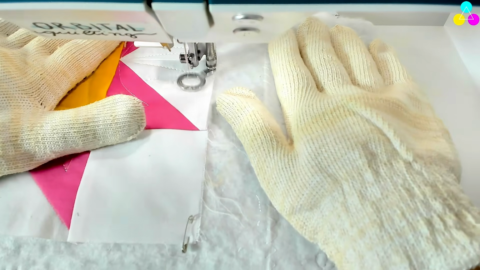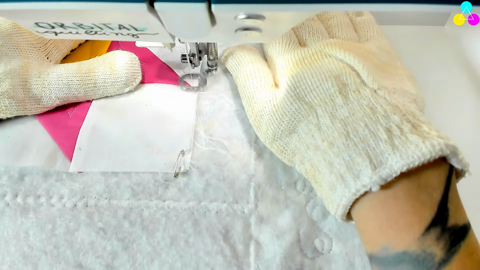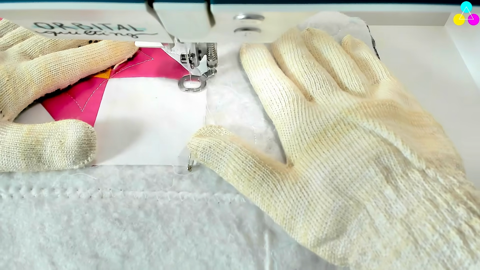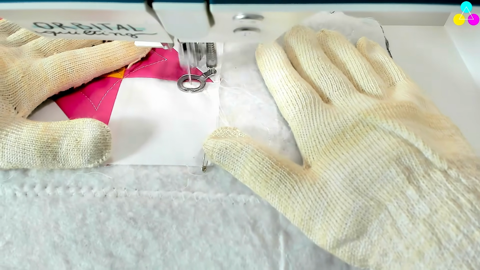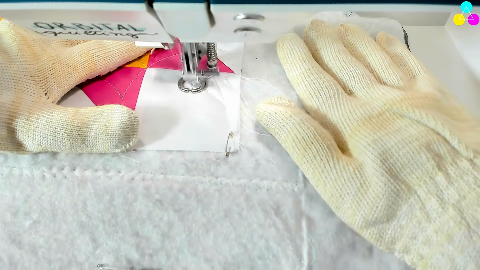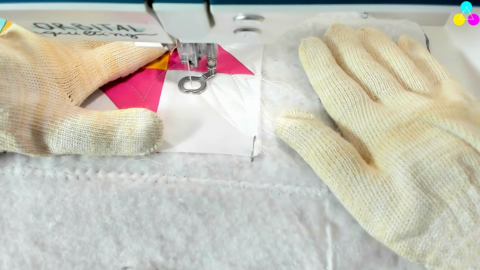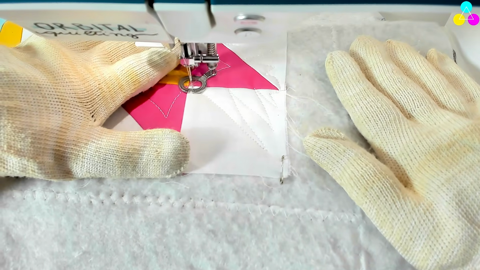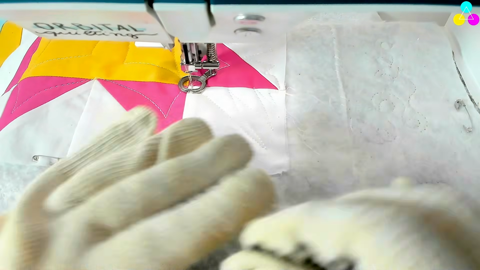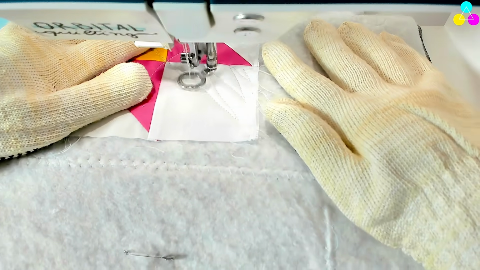And this is very good practice if you're using printed fabrics and the right color of thread. This will be a lot of fun. Right here, remove this pin, and then come back.